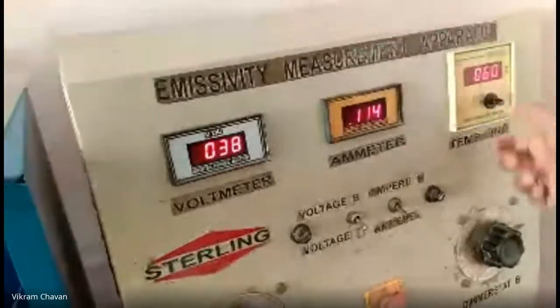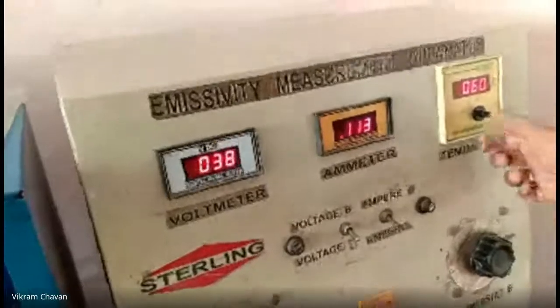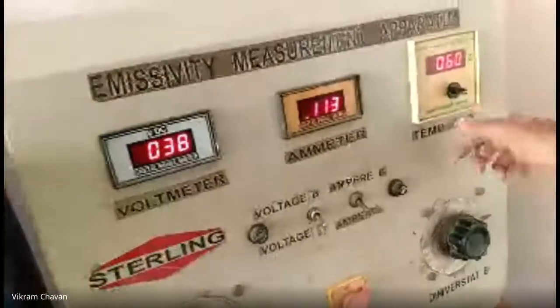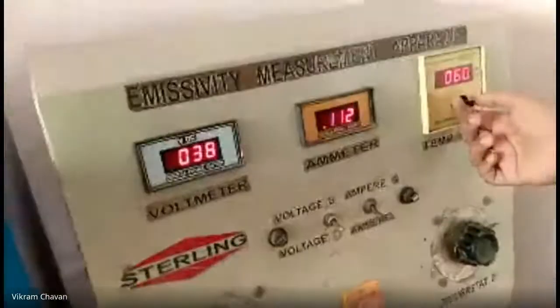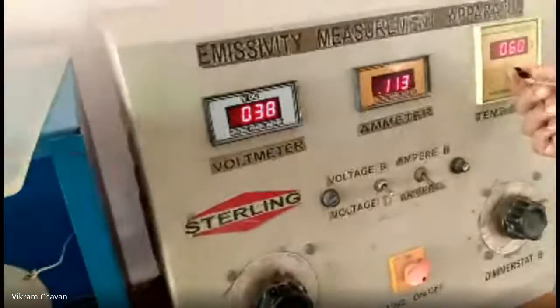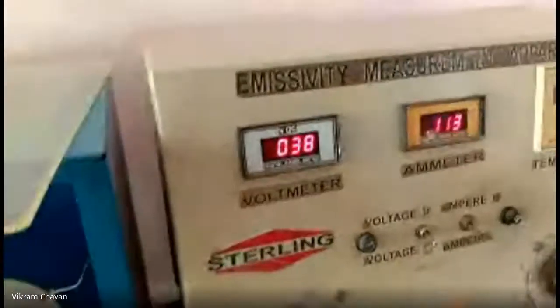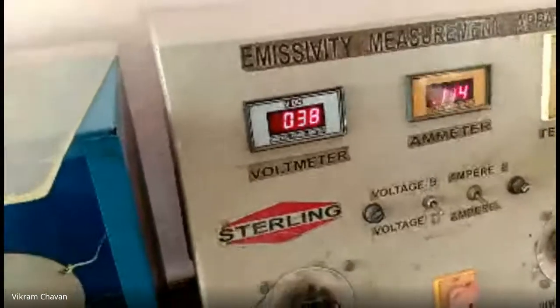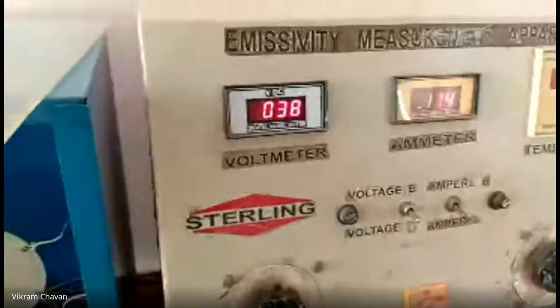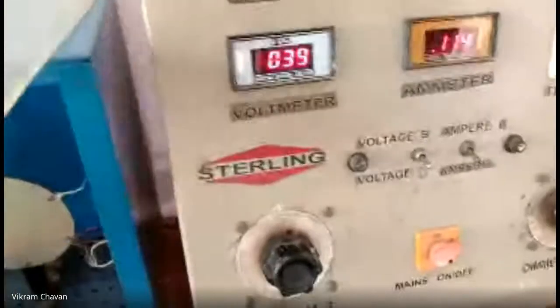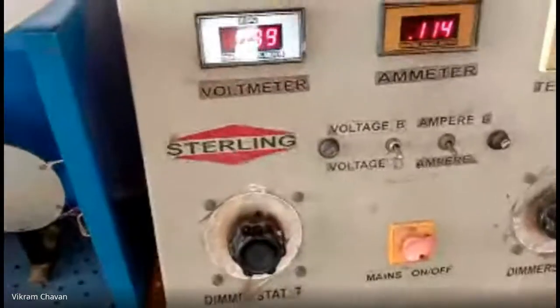Both are having 60 temperature. So consider 60, 60 as T1, T2, or TB, and ambient air temperature 40.